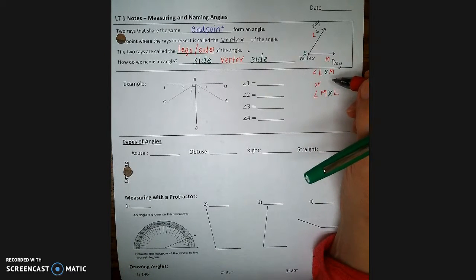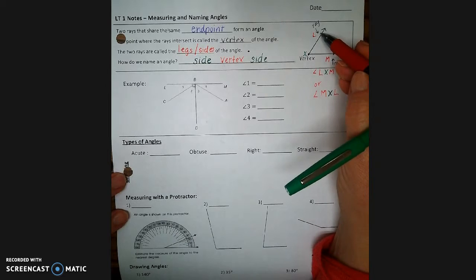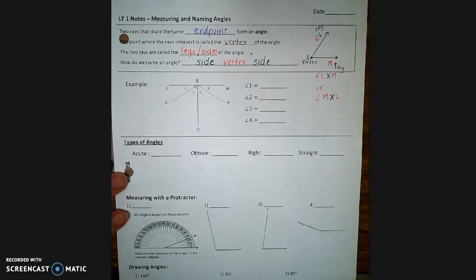It cannot be on one of the ends because I have to name them in order. So I would go from one side to the vertex to the other. I can't get to the other side without going to the vertex.